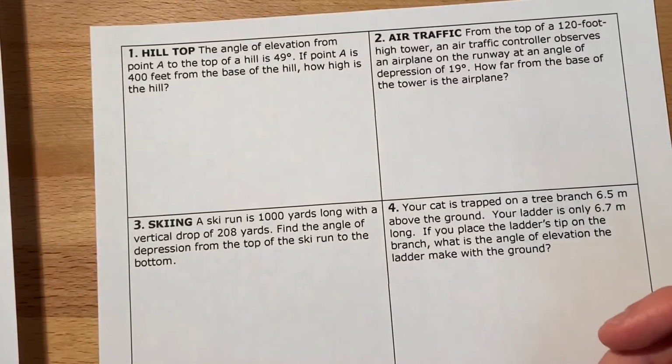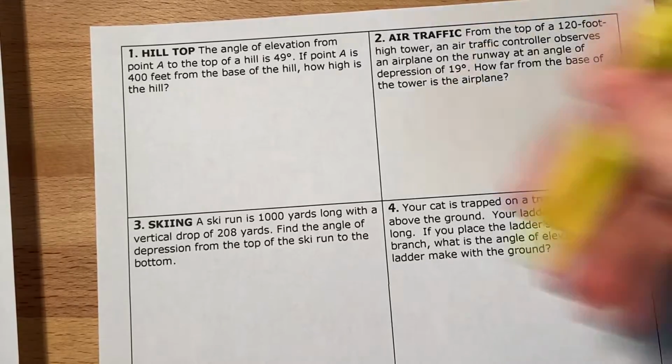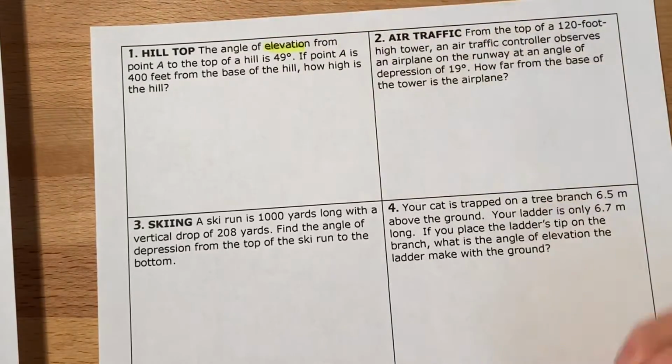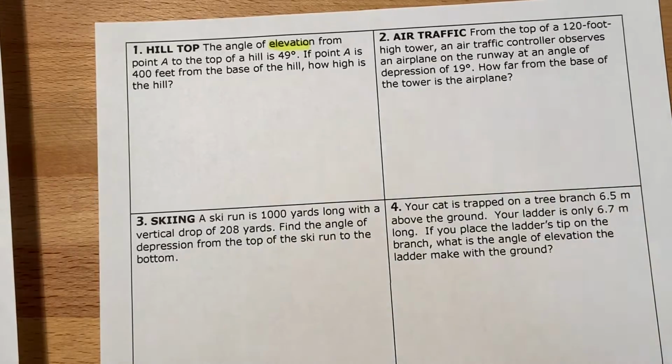Hilltop. The angle of elevation from a point A at the top of the hill is 49 degrees. If point A is 400 feet from the base of the hill, how high up is the hill? Oh boy, that's a lot of words. So instead what I'm going to do is draw a picture.